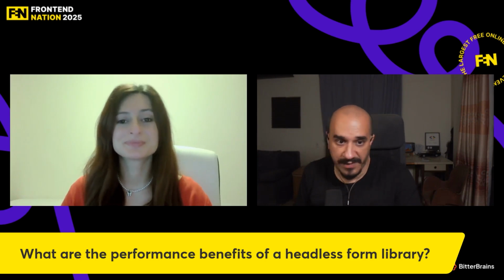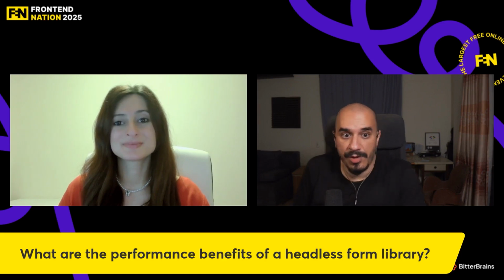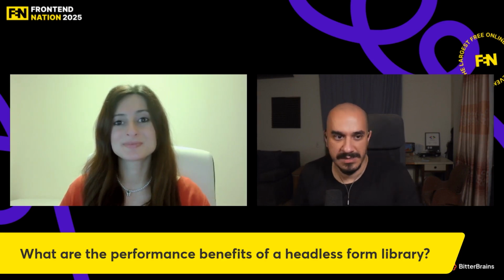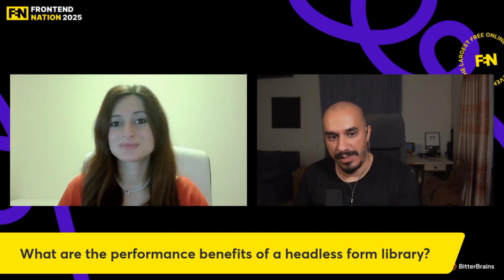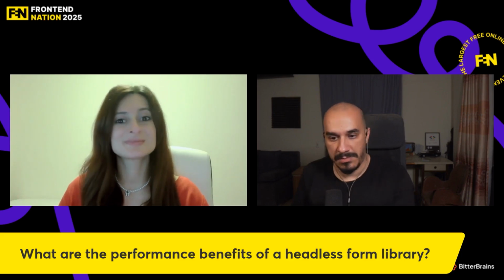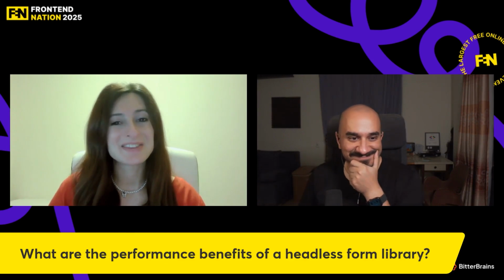But you can find UI libraries that are maybe more performant because now they own their UI, so they don't have to make any assumptions like we do. So I don't think it's specific to headless libraries that they are faster or better than other libraries, but yeah, it depends. Thank you very much.